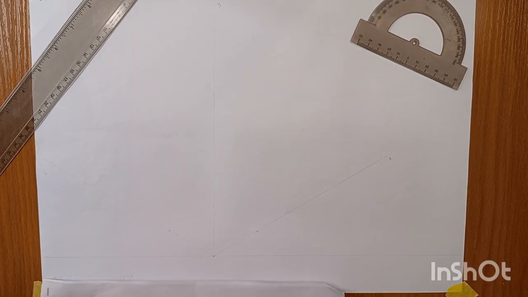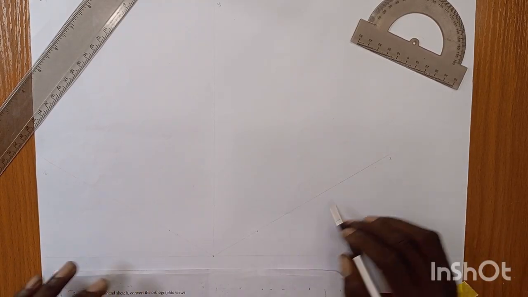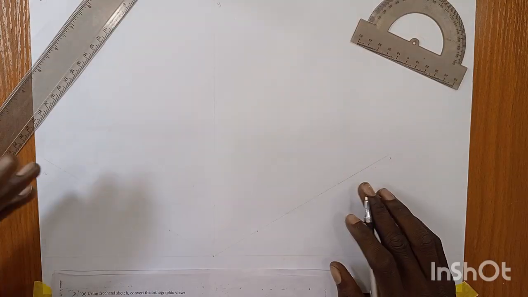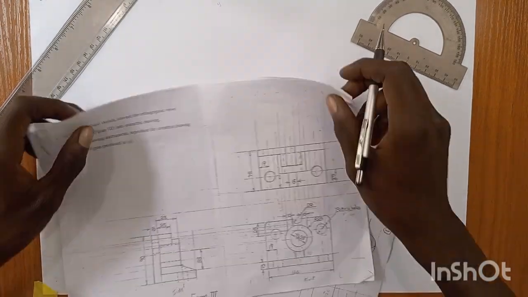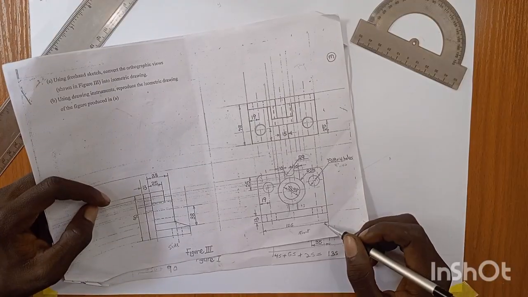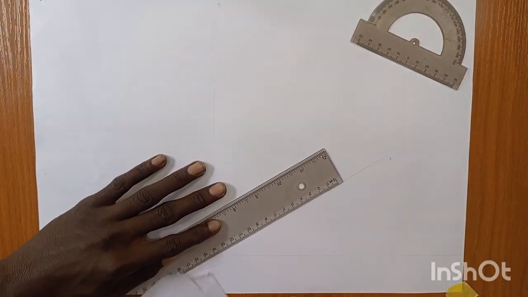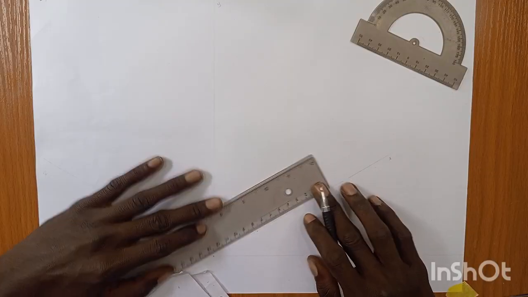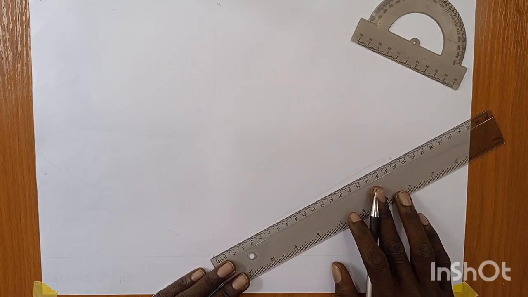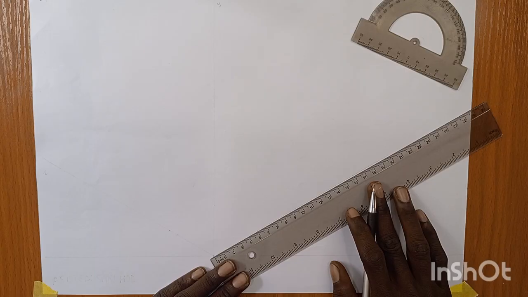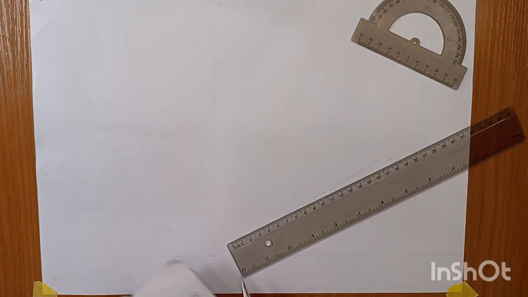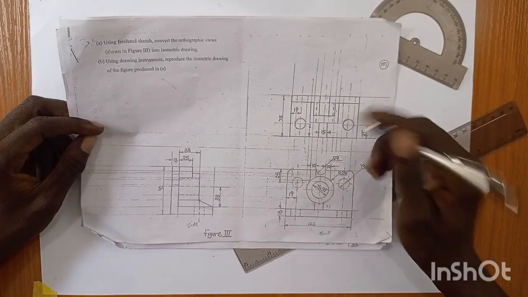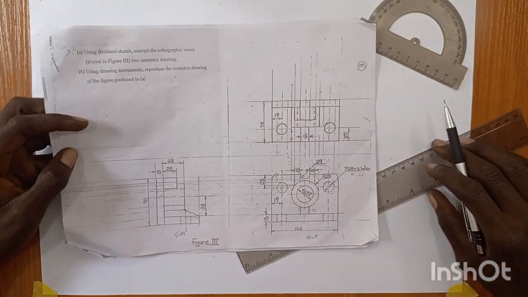Okay, after drawing your plane, as we said, the x-axis carries the total length and the z-axis has the total width, whereas the y-axis has our total height. And as given here, the total length is 126. Therefore, we are going to use our ruler to measure 126. 126 can be measured like this, which is 12.6 millimeter.